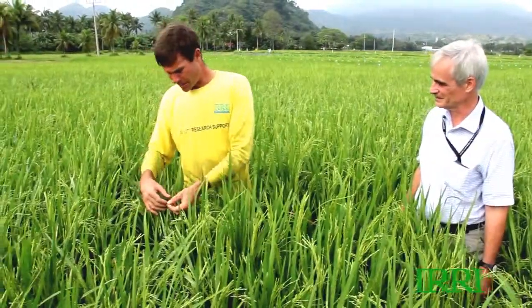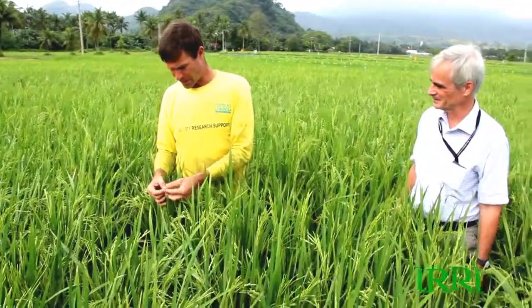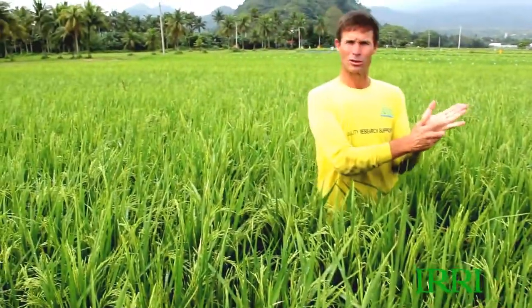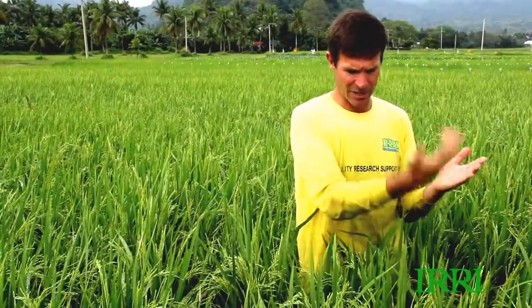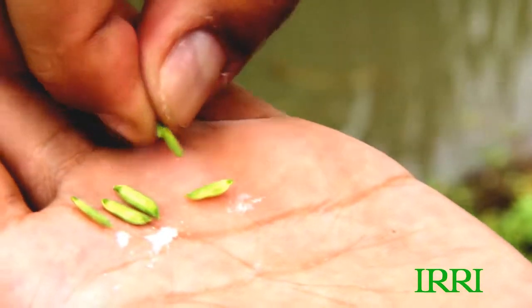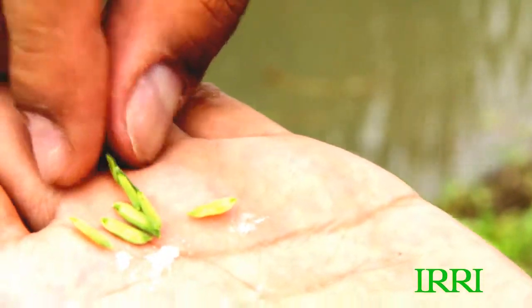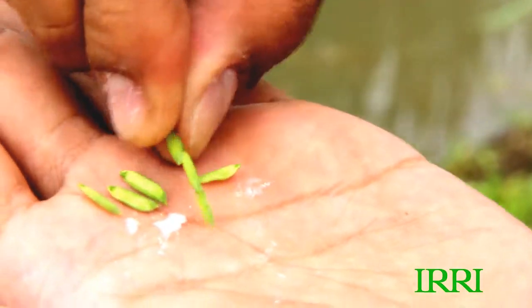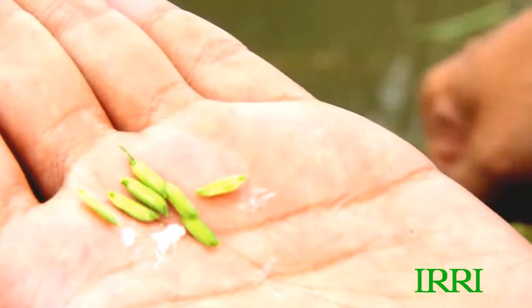We're now beginning grain fill. So if we pick a grain and squeeze it, it's at what's called the milky stage. The photosynthate, the starch, the protein, etc. is starting to be formed inside the grain. Flowering has finished. Here, flowering is still underway for the inbred behind me.